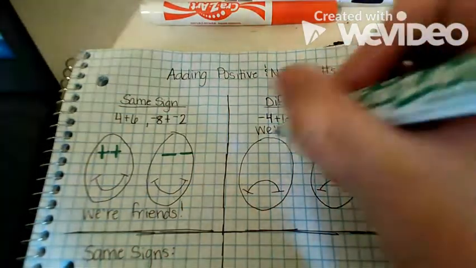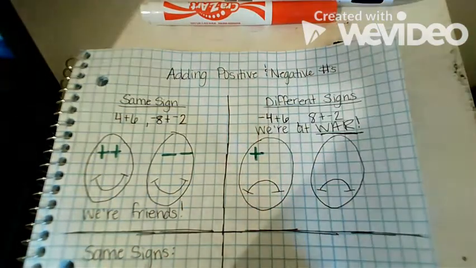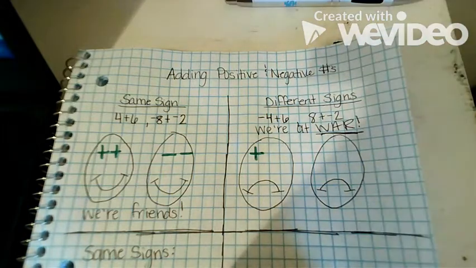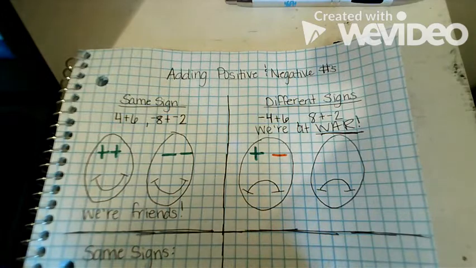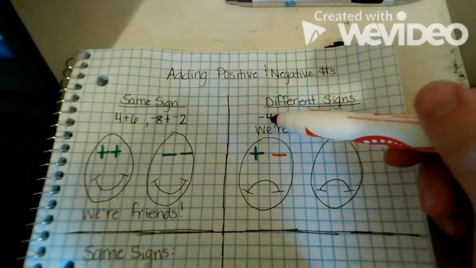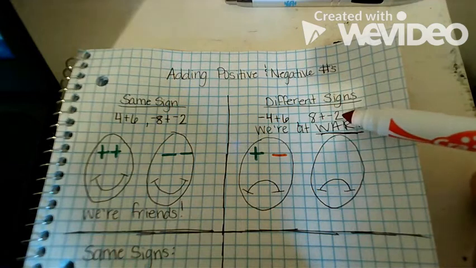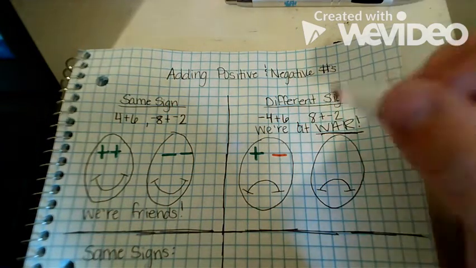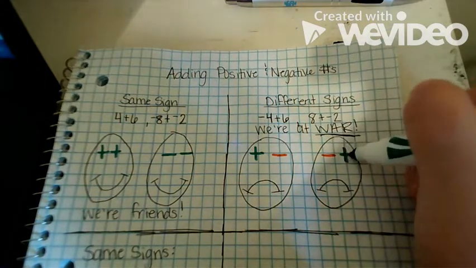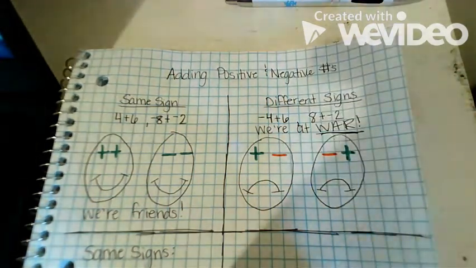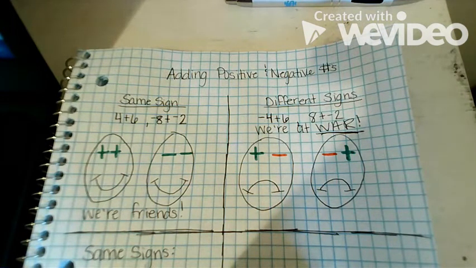One eye is going to be positive, while the other eye is negative. Right? Because we could have a positive number and a negative number, or we could have a negative number and a positive number. It doesn't matter what order they're in. If they are different signs, we are at war. And we'll talk about what that war means in just a second.